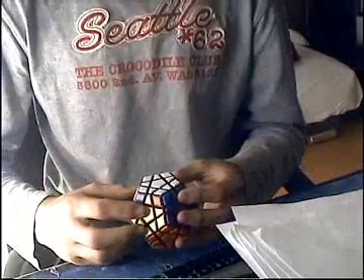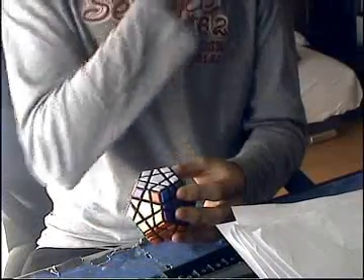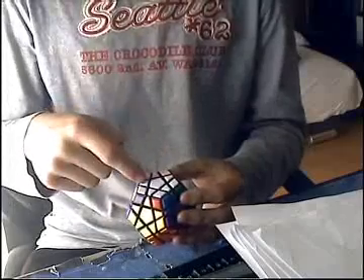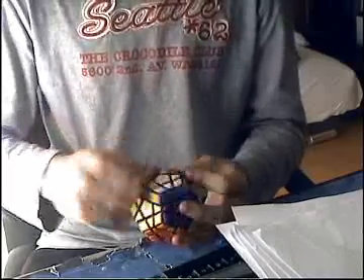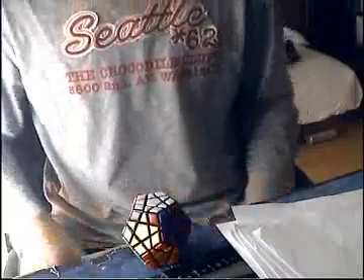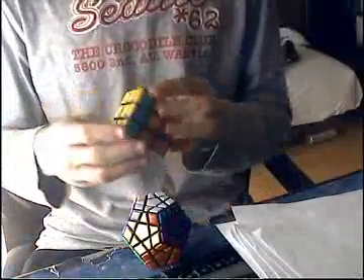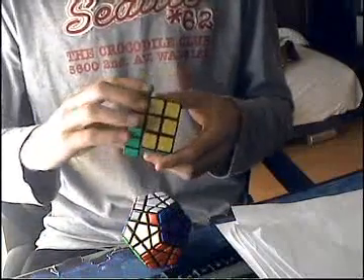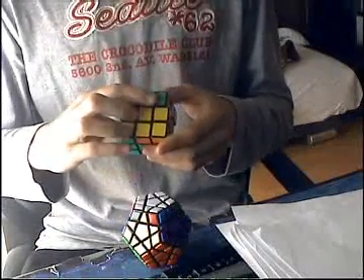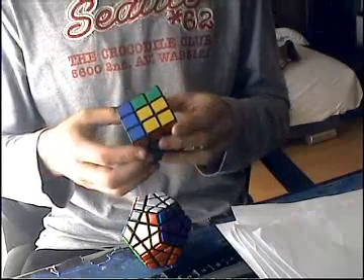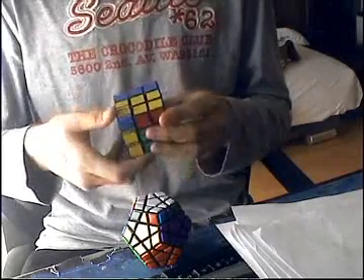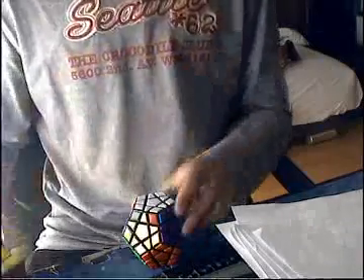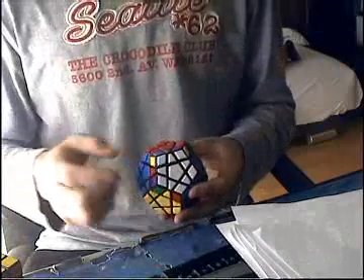Now, there is a situation where 3 edges are swapped, but they are adjacent to each other. If you know the 2 J permutations, if they are like this, right, up, right inverted, front inverted, right, up, right inverted, right inverted, front, R2, up inverted, right inverted, up inverted, you can use it here too.